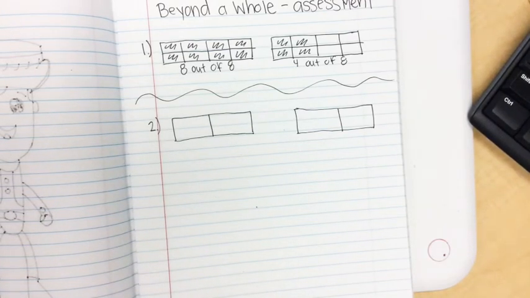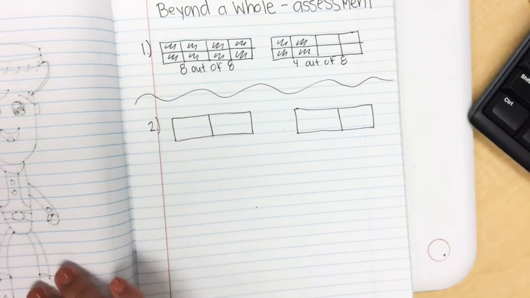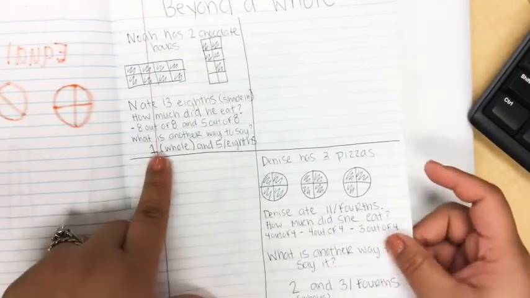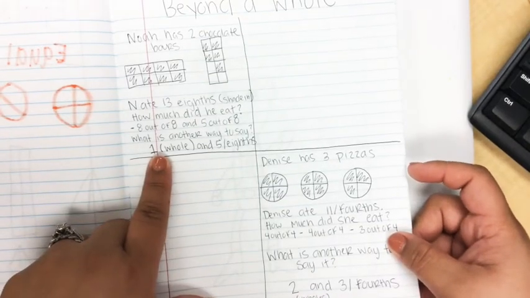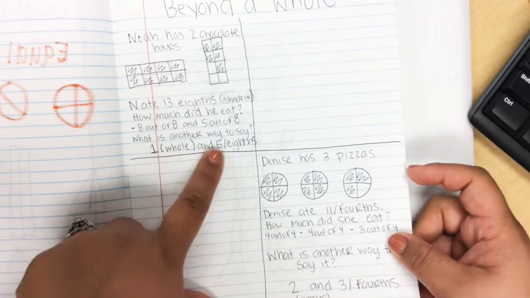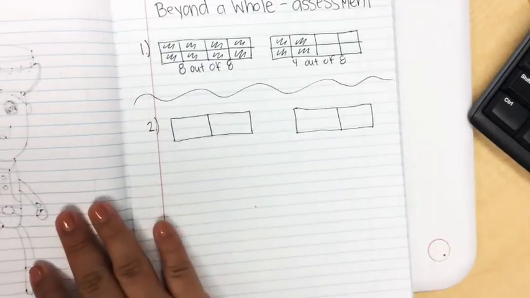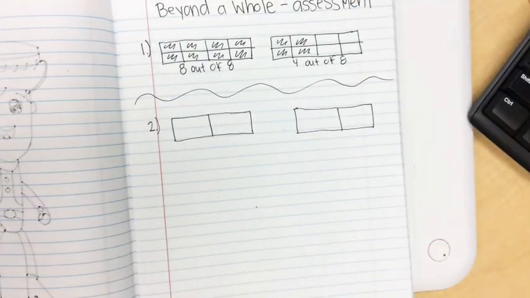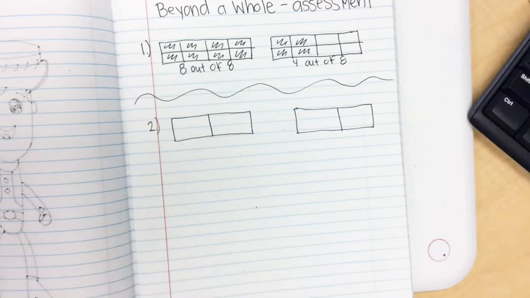Or is it 1 and 1/2? Remember, what is the other way we're supposed to write it? Look at your notes to help you. Right here, what is another way to say it? Once you do that, answer that question, and when you're ready for number 3, type number 3 in the chat.